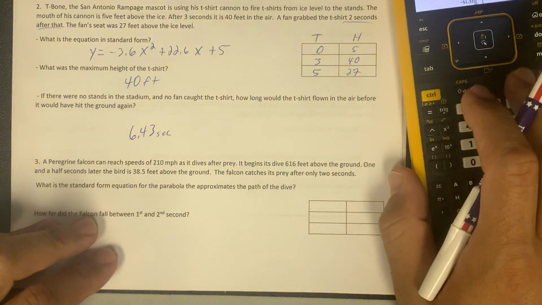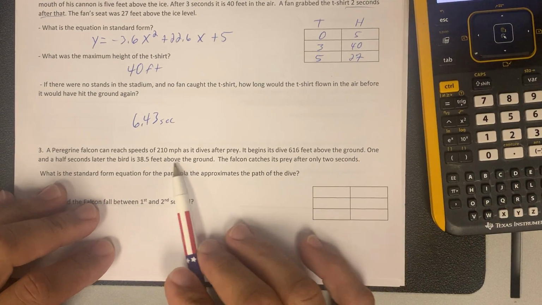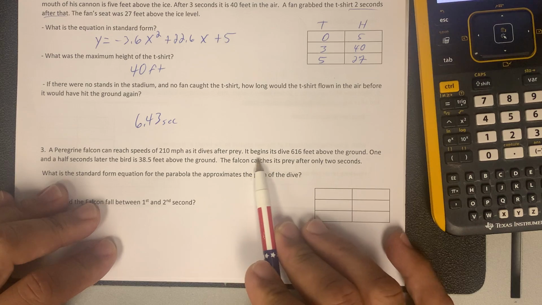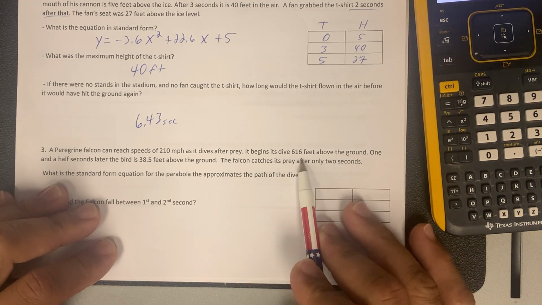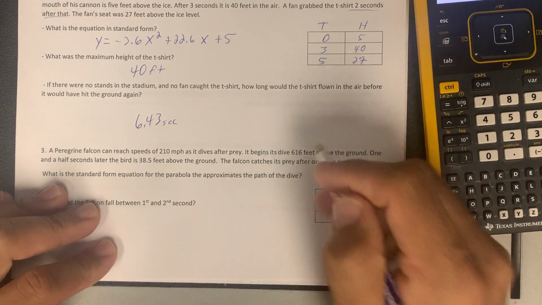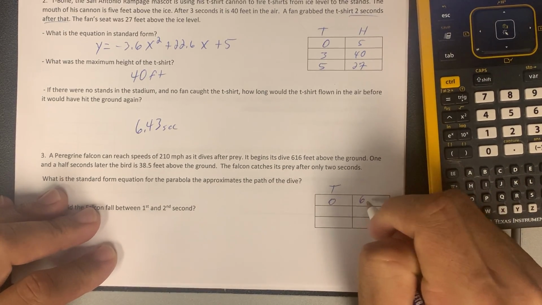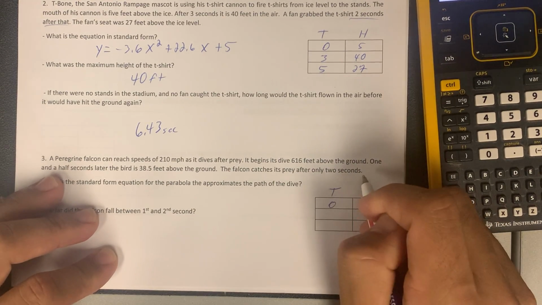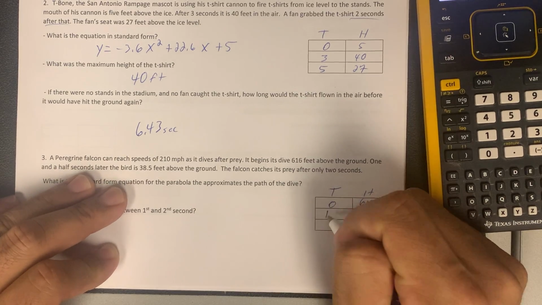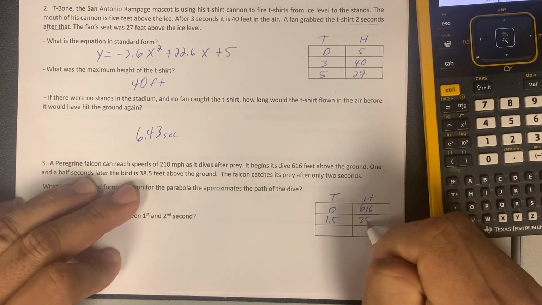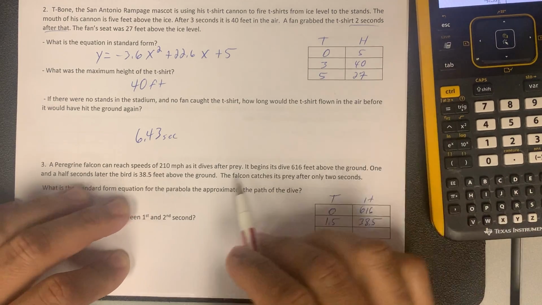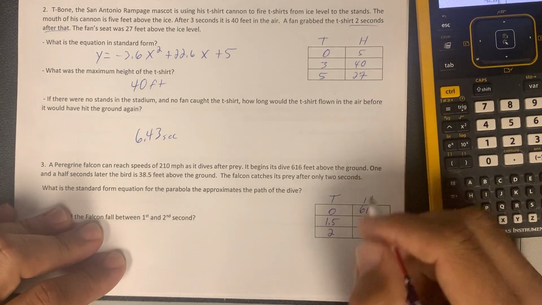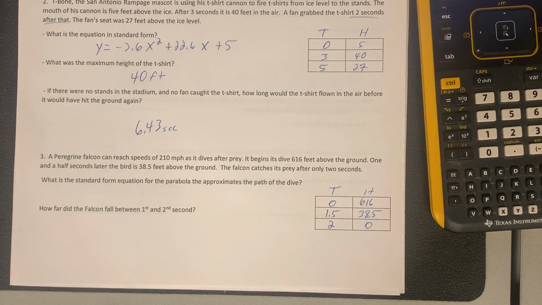All right. This one right here, number 3. They give you information that doesn't even matter. They say it can reach speeds of 210 miles per hour as it dives after prey. It begins its dive at 616 feet. So if that's the beginning, the time is 0, 616. 1.5 seconds later, so 1.5, the bird is 38.5 feet. The falcon catches its prey after only 2 seconds. So at 2 seconds, if it's catching the prey, it's all the way on the ground. So it's at 0. Okay.